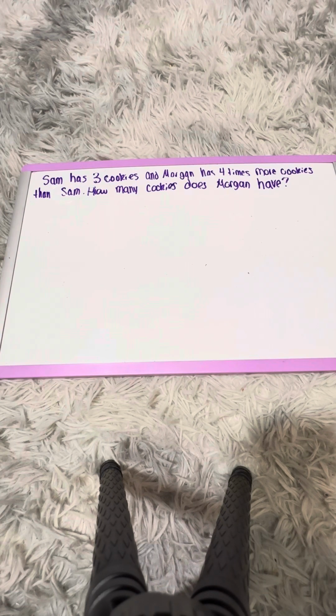So this is going to connect to students' prior work because story problems are something that they have used before, but using multiplication can be something new that they have been working on, and they will be working more on in the future. So the first thing you want to do is read your story problem.